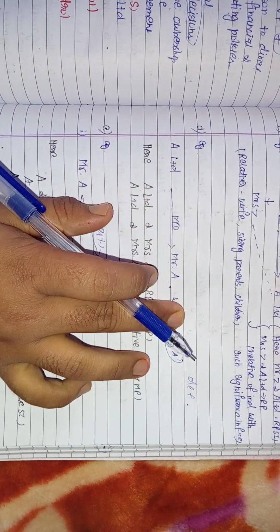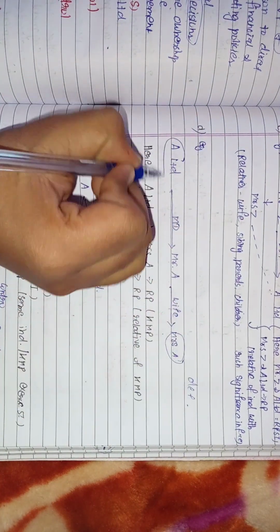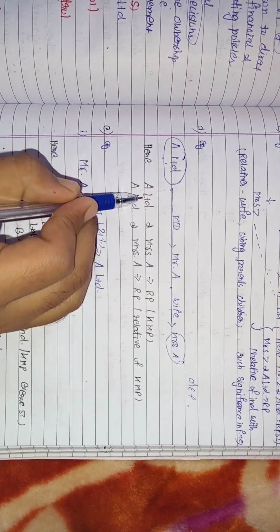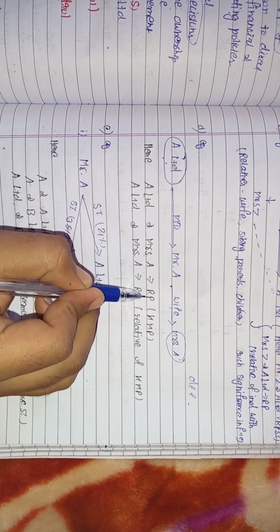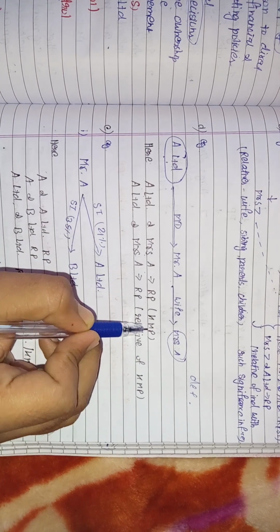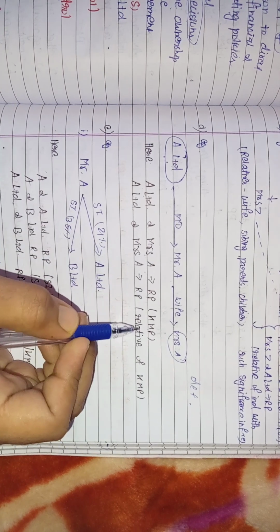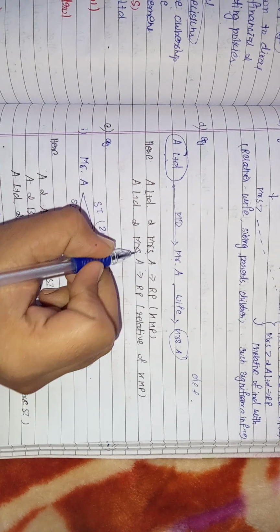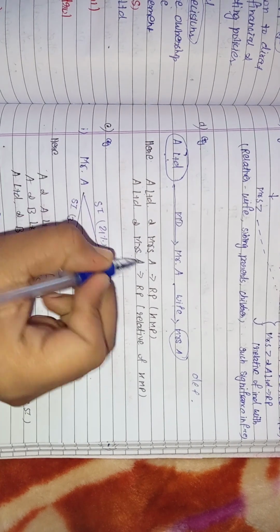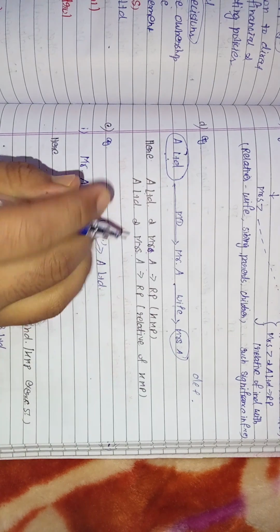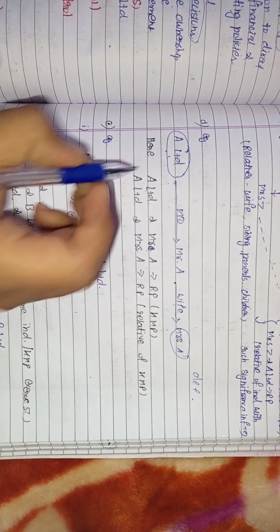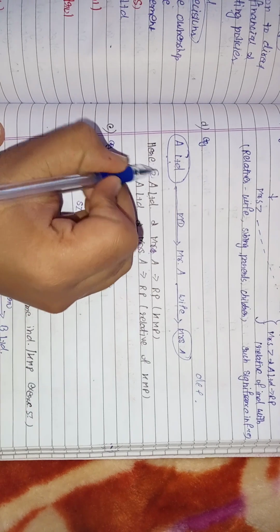Who is the reporting entity here? The reporting entity is A Limited. So A Limited will disclose that A Limited and Mrs. A are related parties, and also A Limited and Mr. A, because of key managerial personnel. This is the point I was explaining, and this is the second.